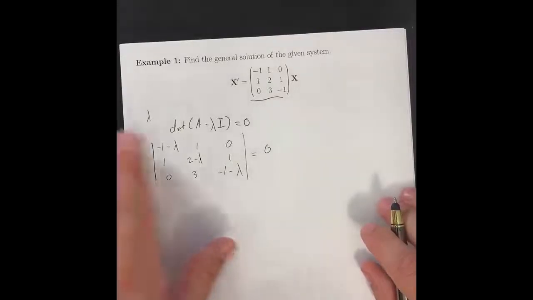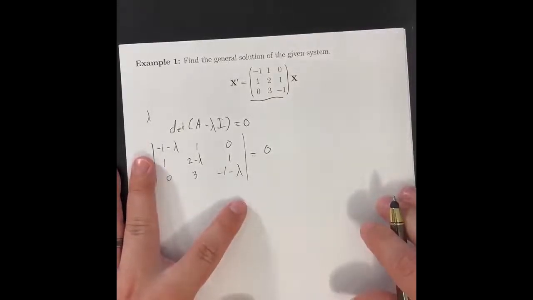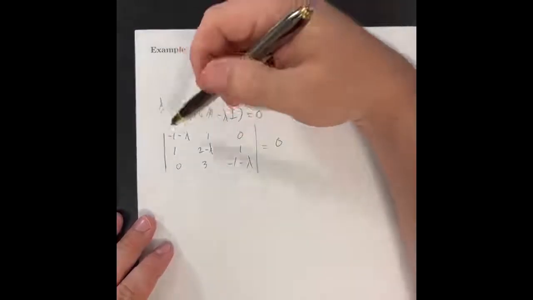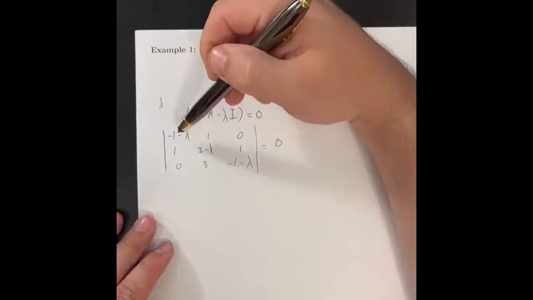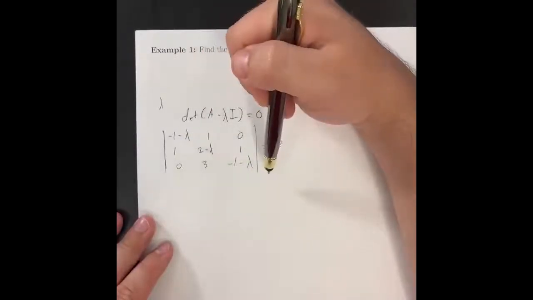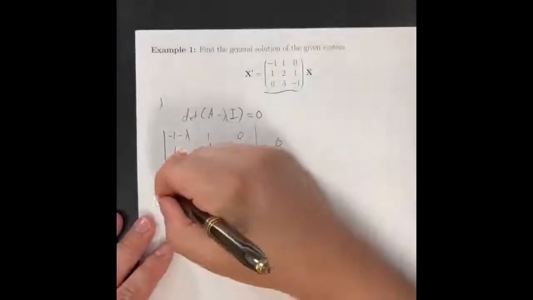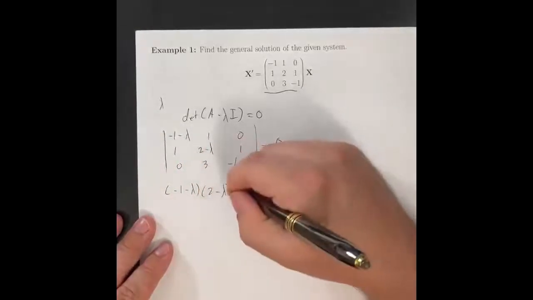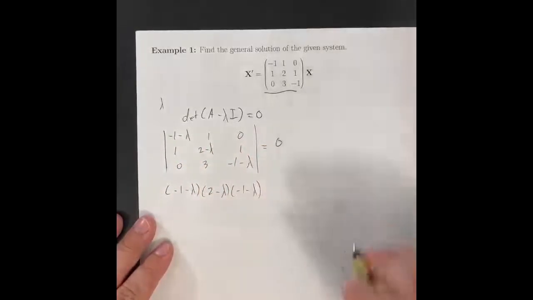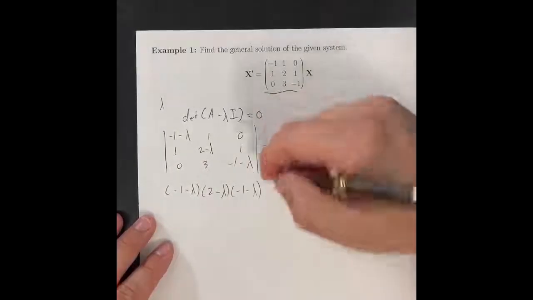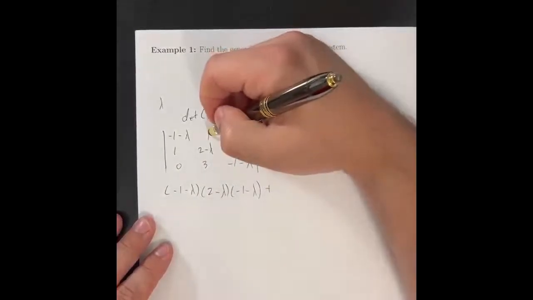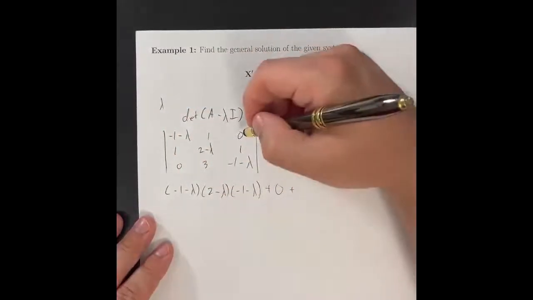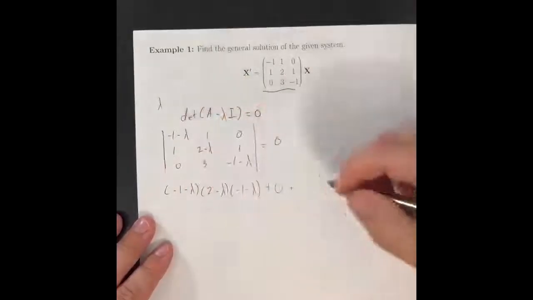You could find the determinant of this matrix a couple of different ways. What I'll do right now is go along the diagonals. I multiply along the left-to-right going diagonals and add those. So we have negative 1 minus lambda, 2 minus lambda, times negative 1 minus lambda. Plus the second diagonal, 1, 1, 0, that's 0, plus another 0, 0, 0, 1, 3, that's also 0.